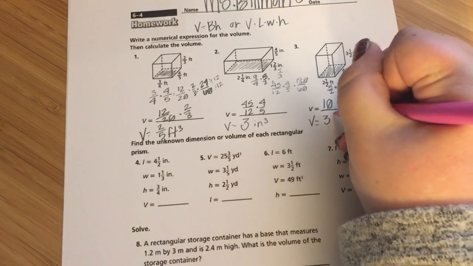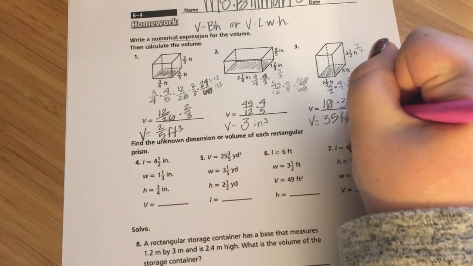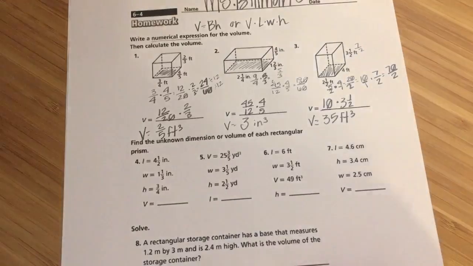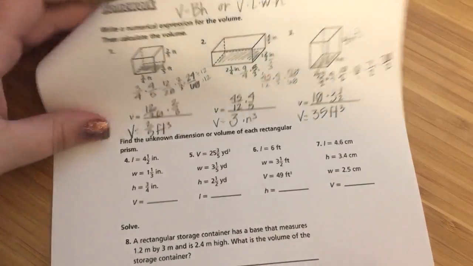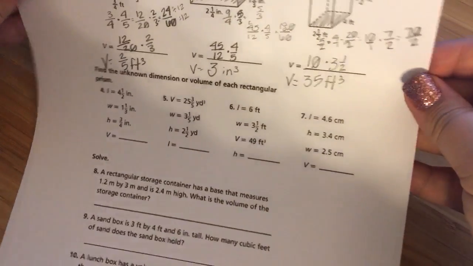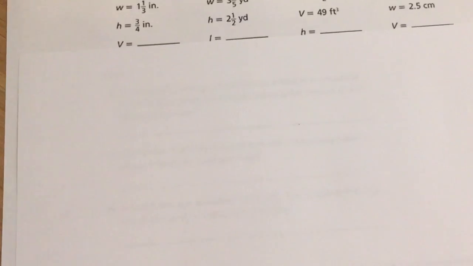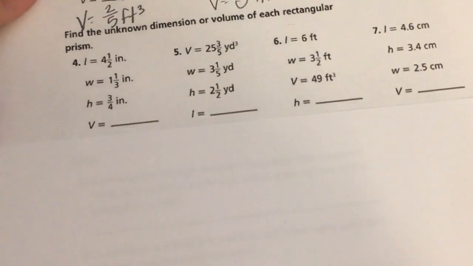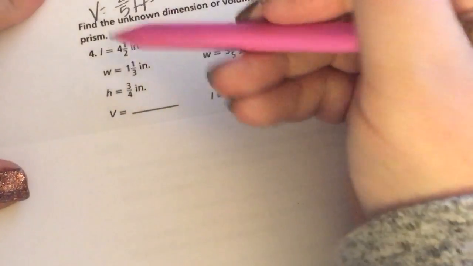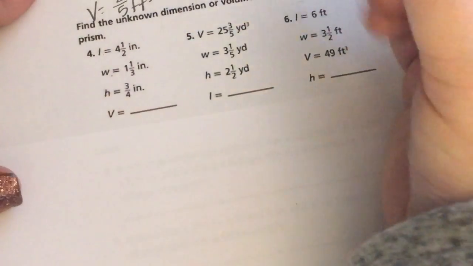Now, this would actually probably be a really good time to do these on a separate piece of paper, just to have room. Sorry, my writing is so small in here. This time I have paper to do the work on, because these ones we're looking for an unknown dimension. So it could possibly be the volume, it could be the length, it could be the width, it could be the height. So this requires a little bit more thinking.